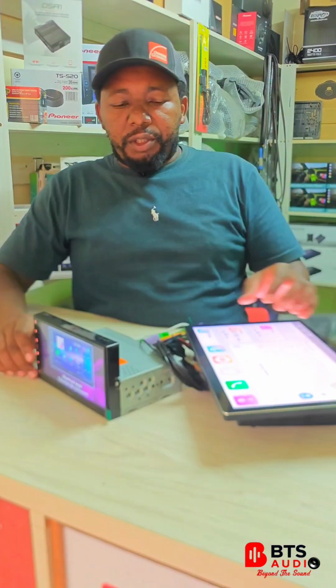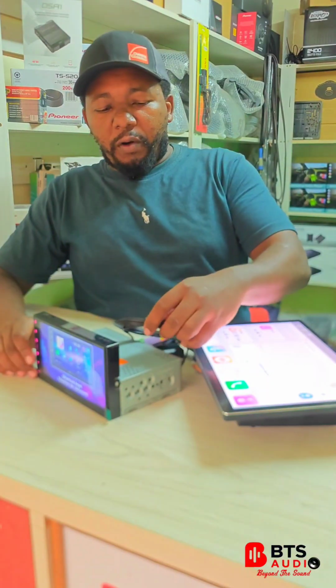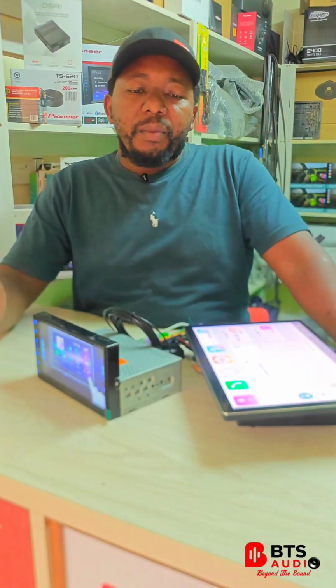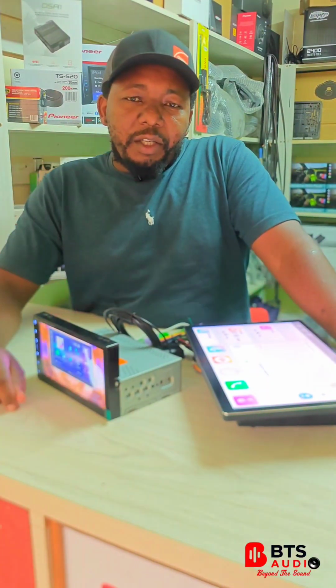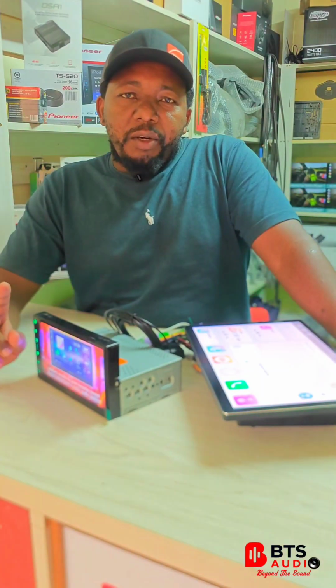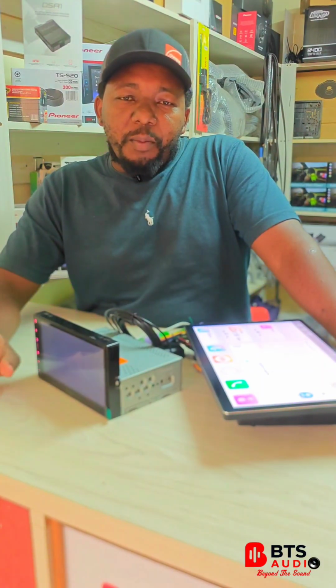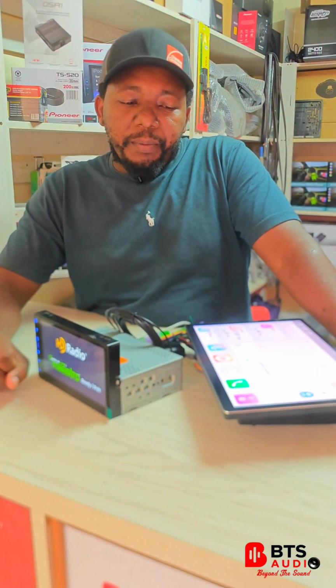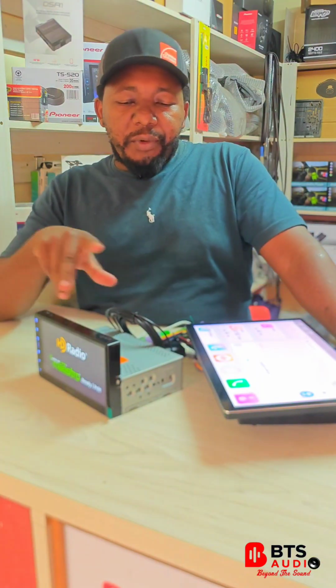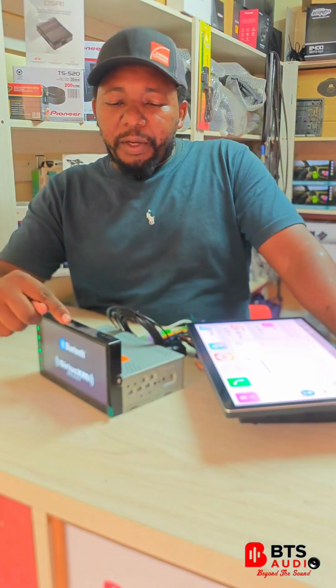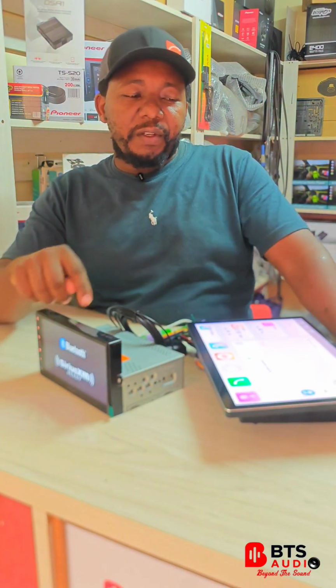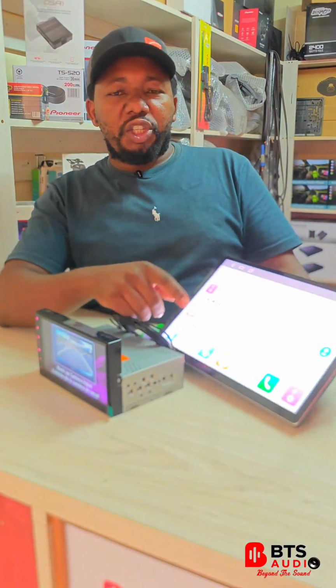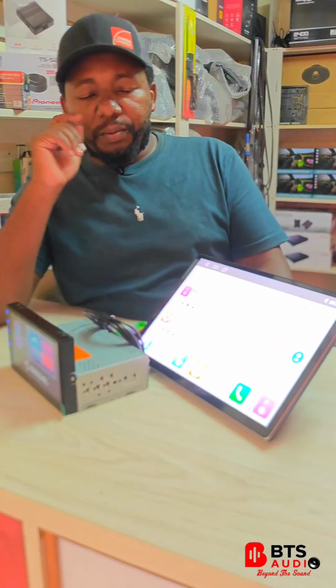Today, I want to teach you about something that people often confuse. It's about Android radios and also things like Android Auto, Apple CarPlay, and WebLink. Now, with me here, we have two radios. One is a Pioneer A5650. The other one is a 13-inch Android radio.